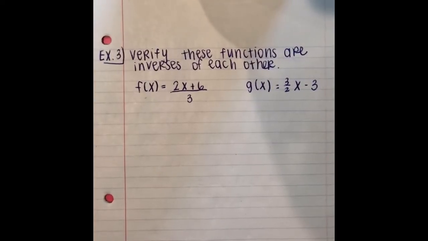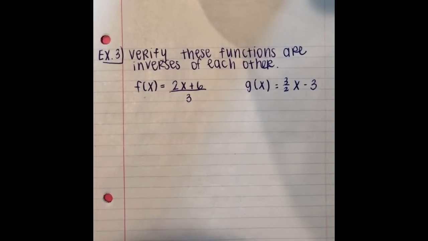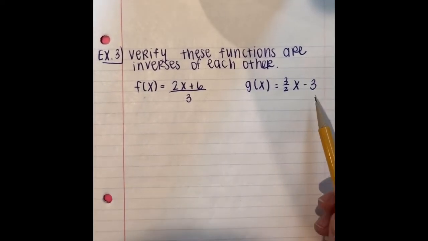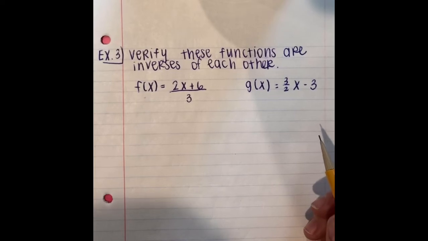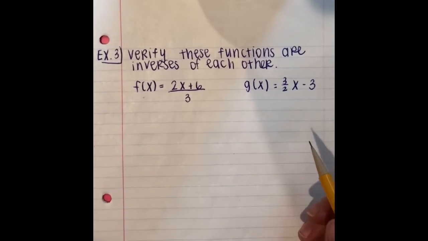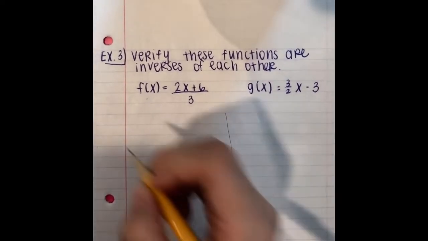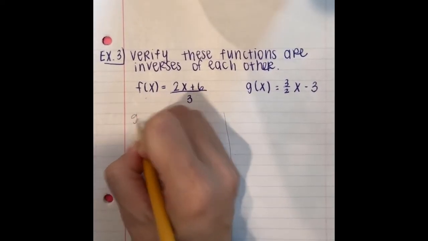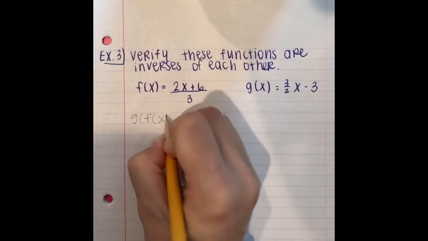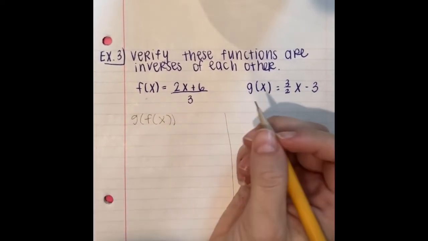Okay, we're going to look at one more example. We have f of x equals 2x plus 6 divided by 3, and g of x equals 3 halves x minus 3. Okay, so we want to verify if they are inverses or not. So we'll do it. Let's do g of f of x first. Does it matter? Absolutely not.